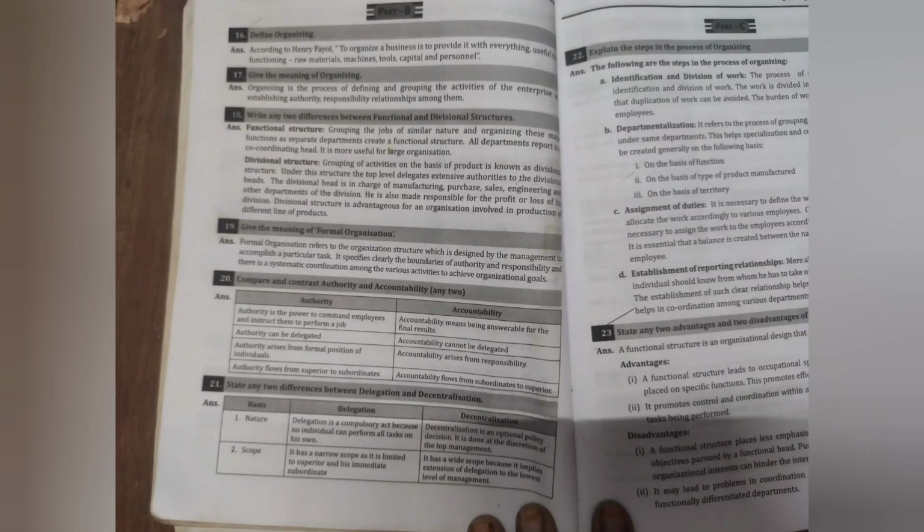What is organizing? According to Henry Fayol, to organize a business is to provide it with everything useful to functioning, like raw material, machine tools, capital, personnel. So it is to provide it with everything useful for the functioning. So that is considered as organizing.